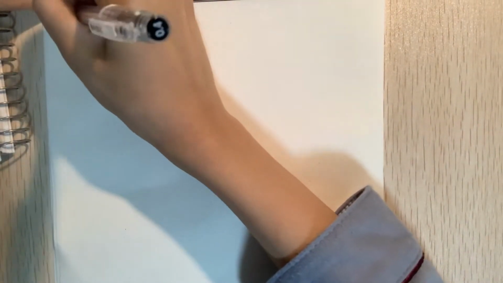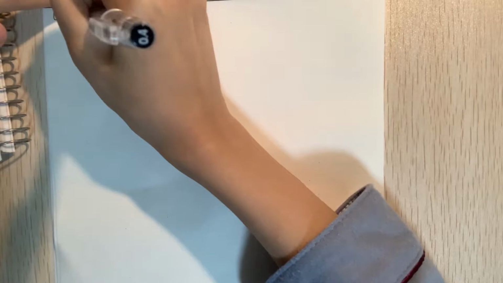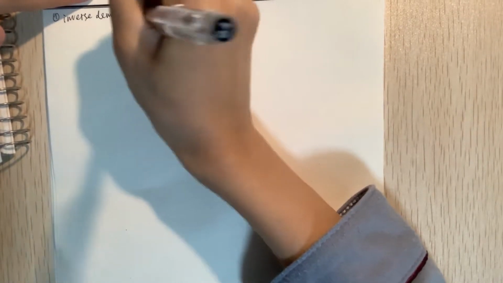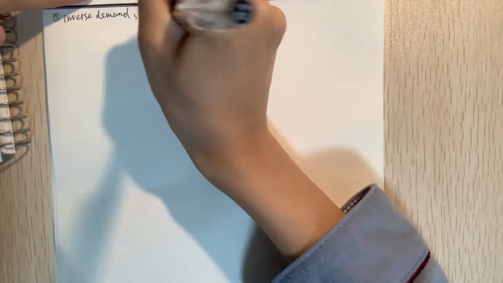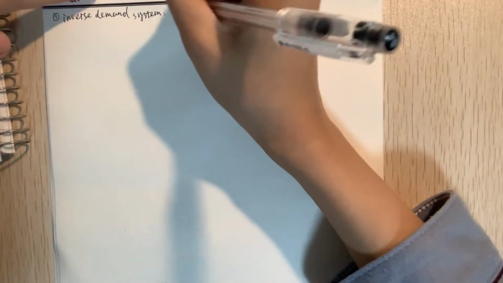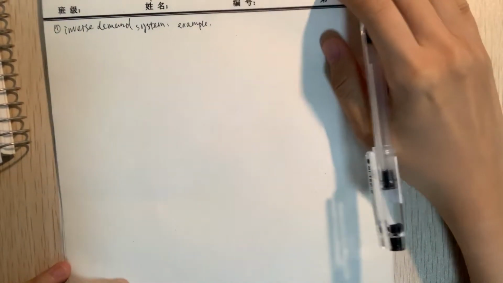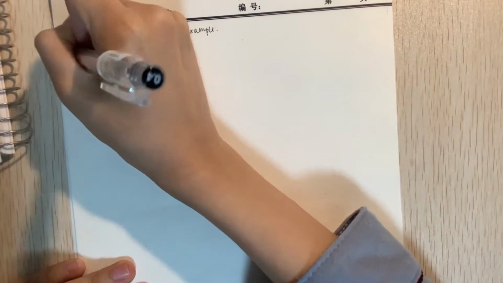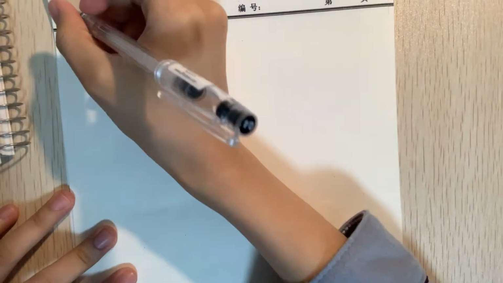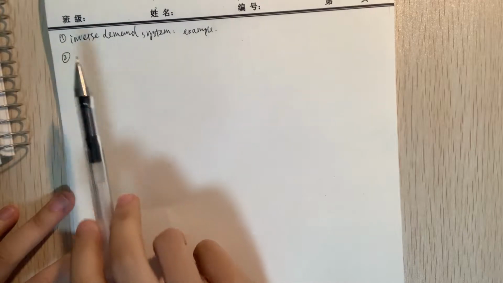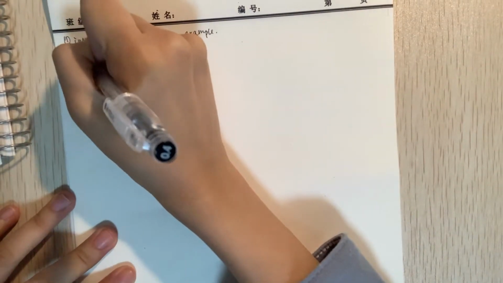In this video, I'm going to talk about three things. The first is the inverse demand function or inverse demand system. I'm going to talk about the basic idea of it, and I'll also do a very simple example to show how we can get it. And I guess this example is also a good one for you if you ever want to explain it to your students.